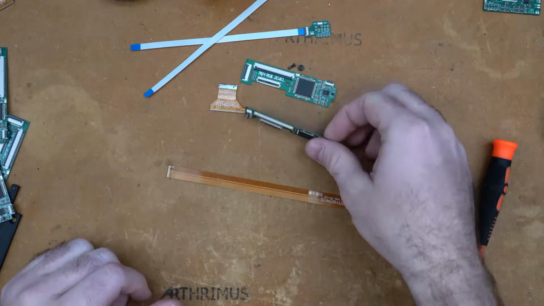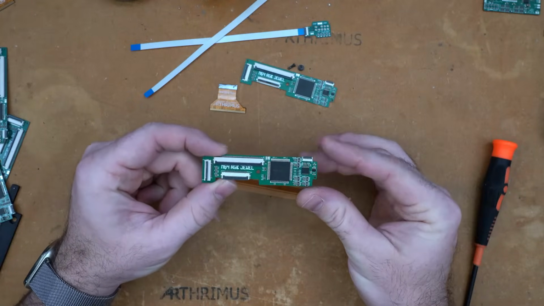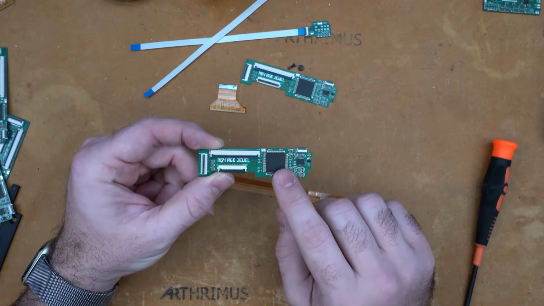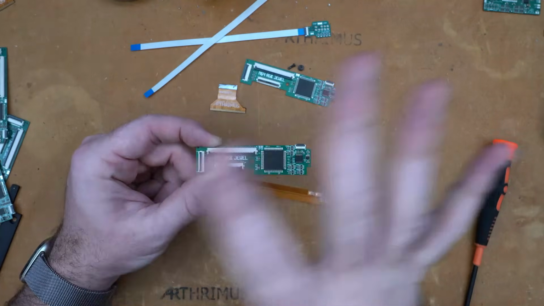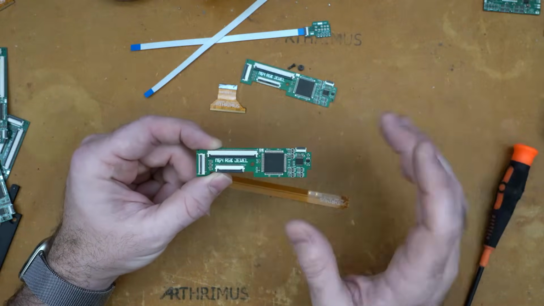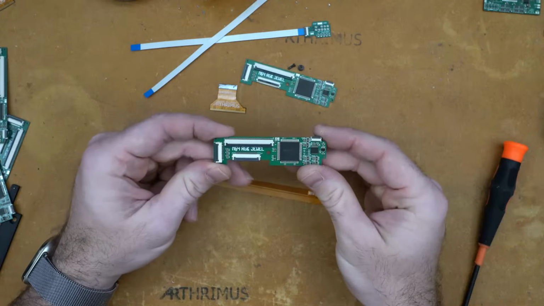What we have here is my new N64RGB mod. Now this still runs the firmware from Bordy's N64RGB mod, but I've completely rethought the form factor on this. This board is designed to fit on top of a Retro GEM.